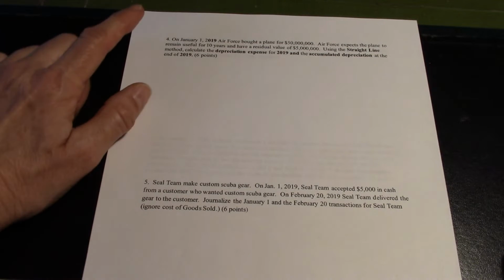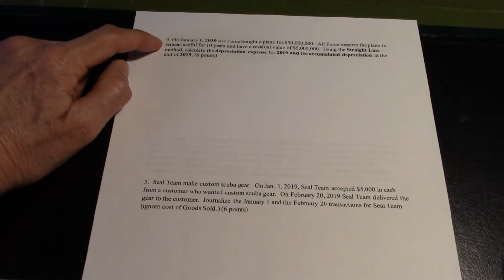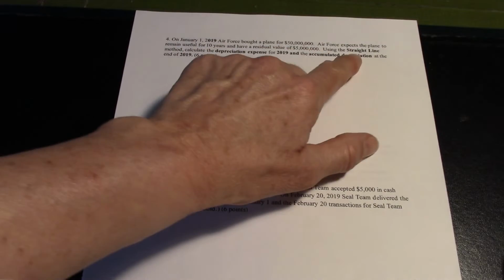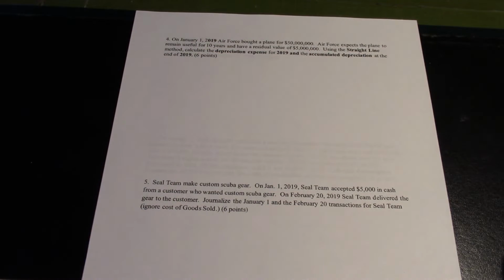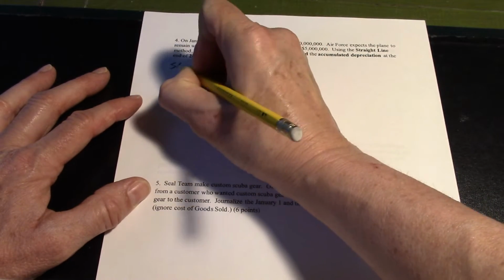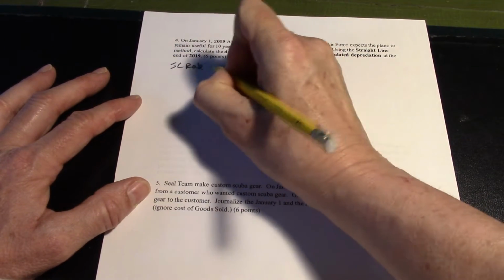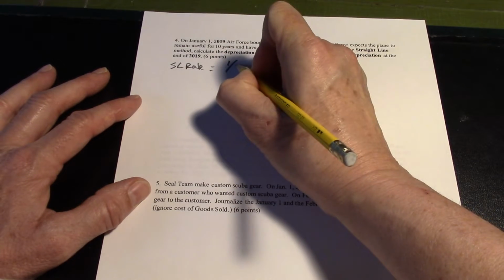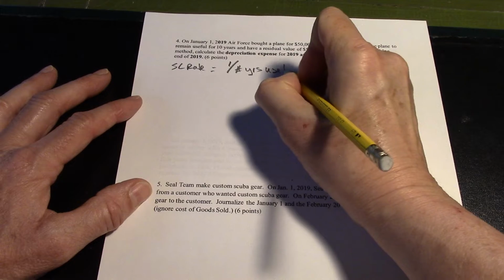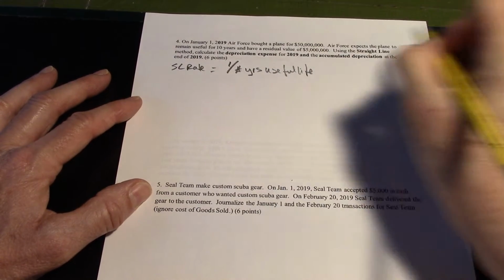Okay, here we are working on exam 5, problem 4 from our practice exam. And in this case, we're doing straight line depreciation. All right, so let's just take a minute to remember that the straight line rate is 1 over the number of years of useful life, right?